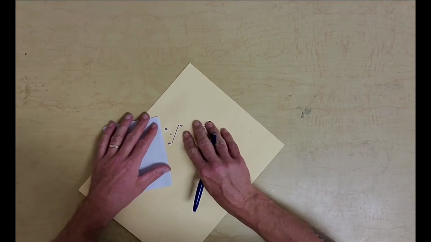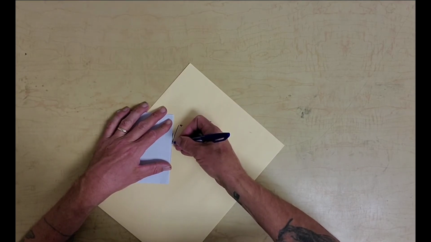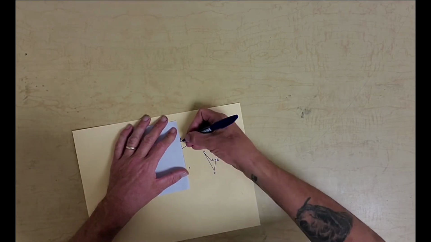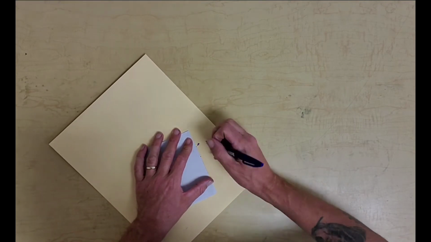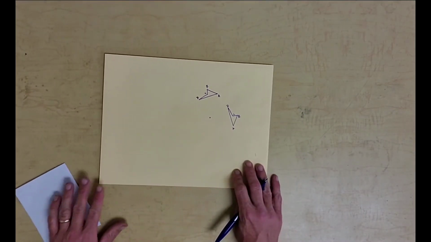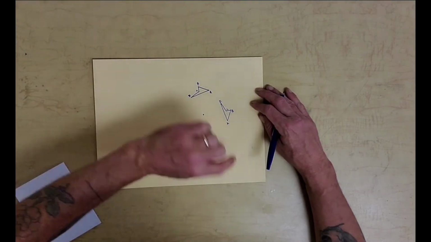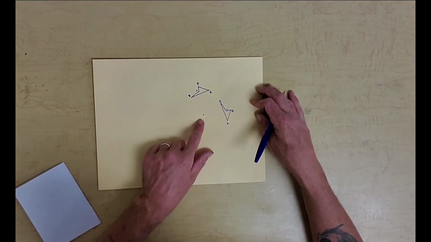And I'm sorry I keep flipping everything over. But you can see now that my shape has rotated, has spun about this point.